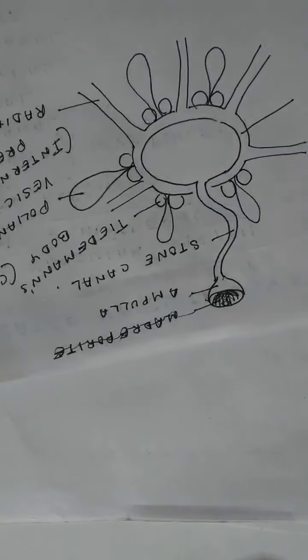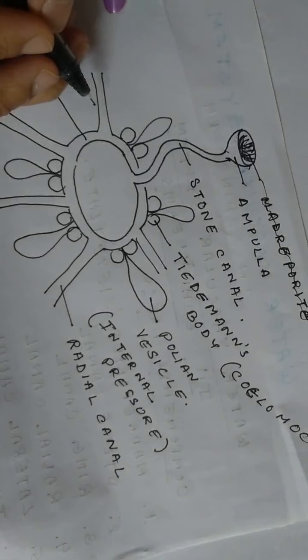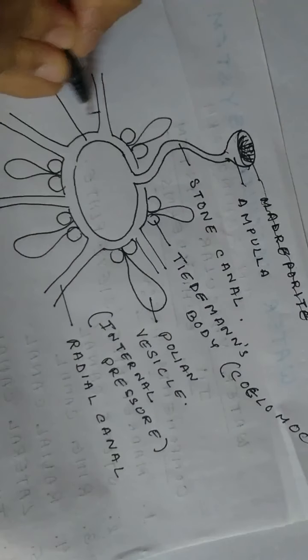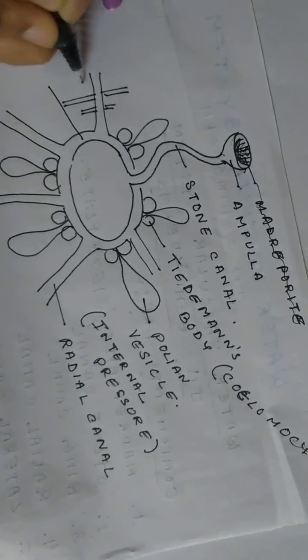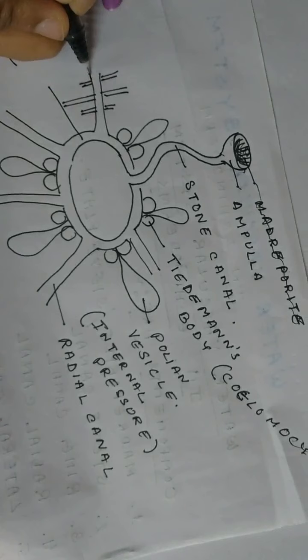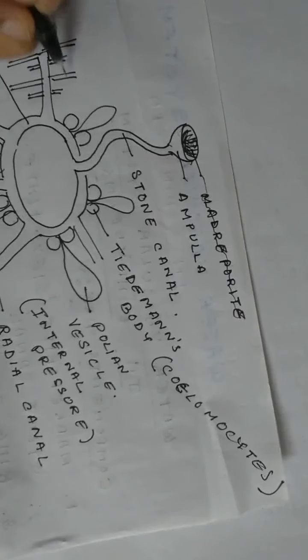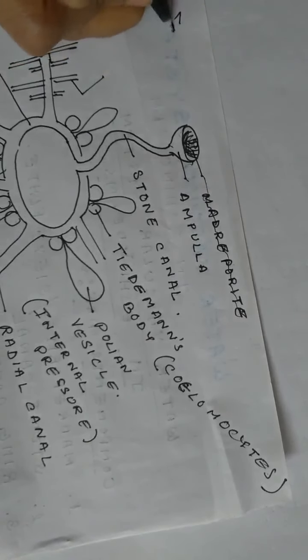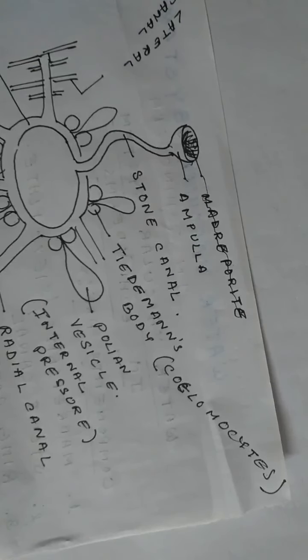Now, each of these radial canals gives rise to the next canal, that is known as the lateral canal.